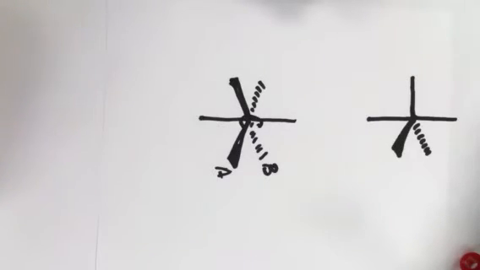So there are some quick tips for drawing tetrahedra, trigonal bipyramid, and octahedron.